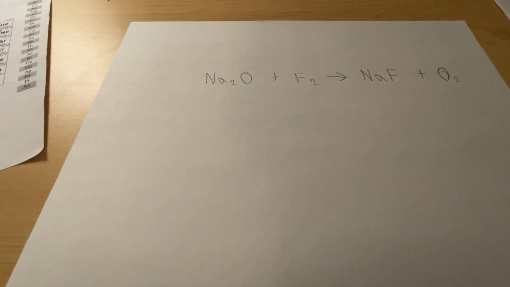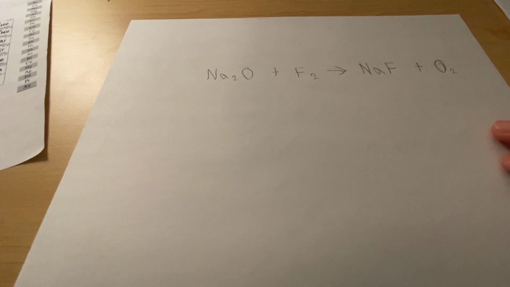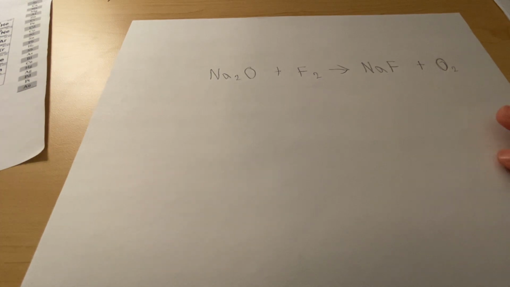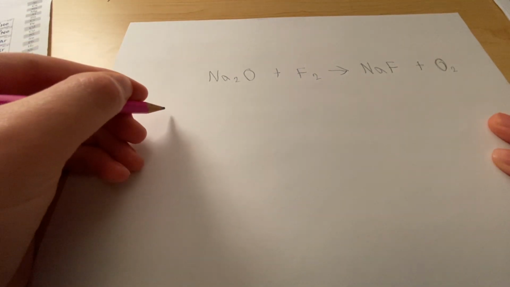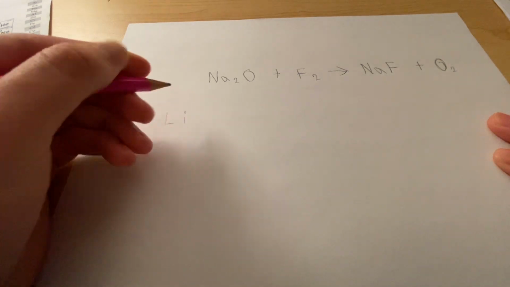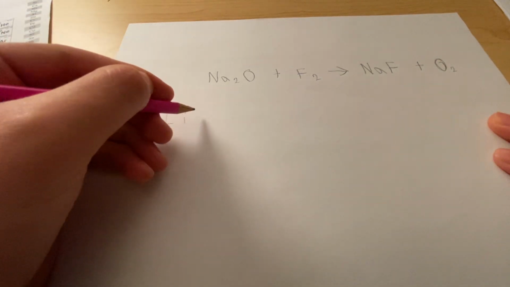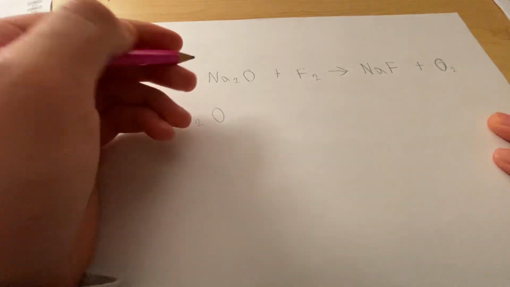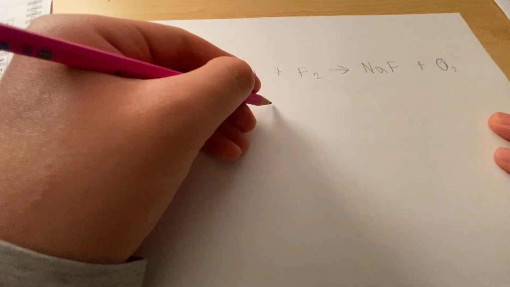And I did forget to address this earlier. Let's say this is for when you have two cations competing for one anion. Let's say you have lithium and oxygen, and you have potassium.